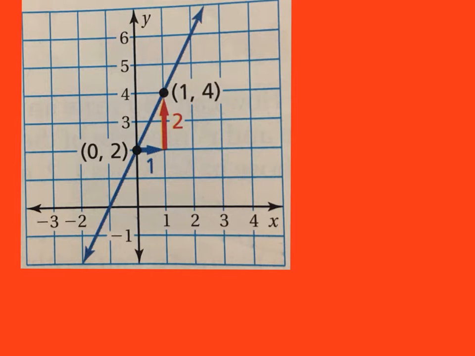All right, here's one for you to try on your own. I want you to pause this video right now. I want you to see if you can follow the same exact steps that we just did to write the equation of this line in slope-intercept form.